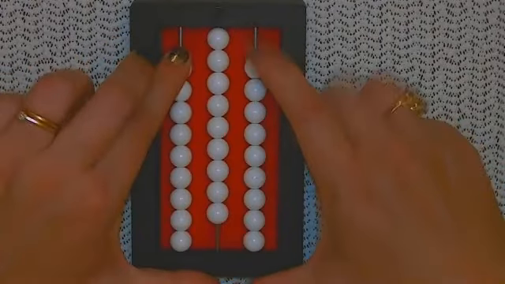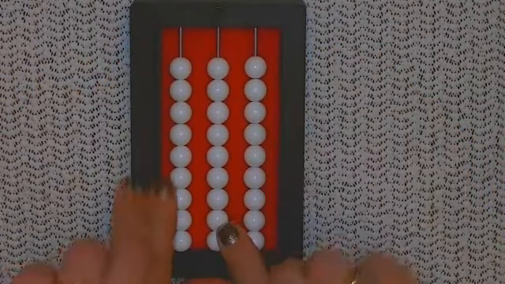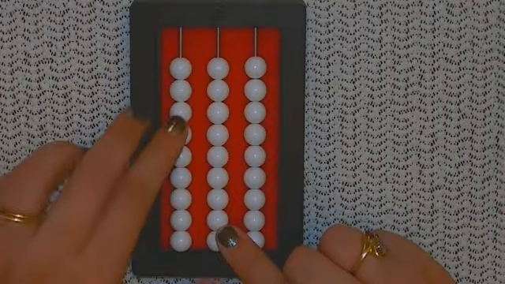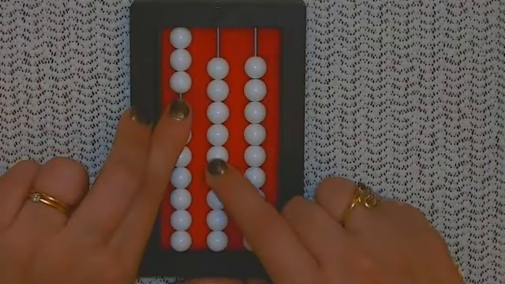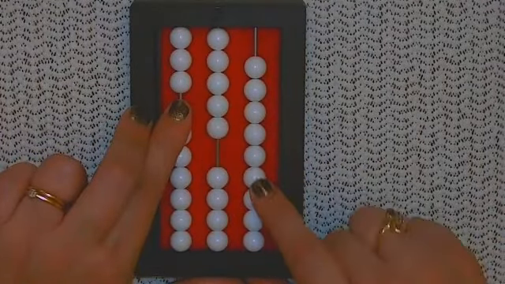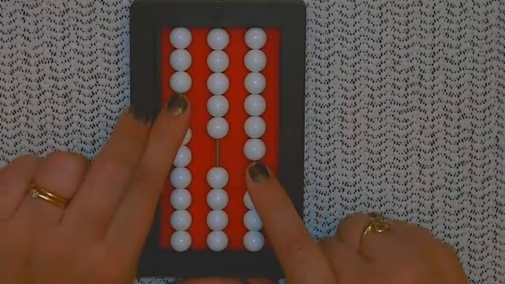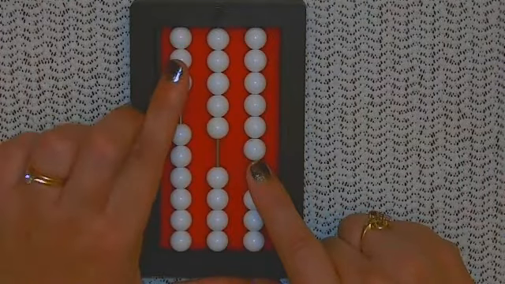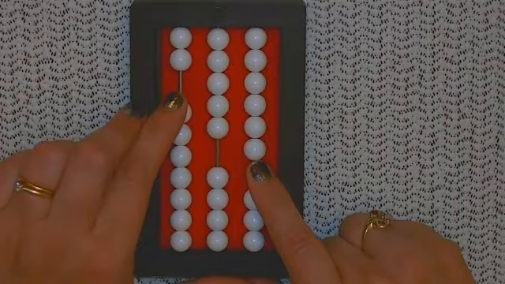One more subtraction problem, again using the indirect method. 356. Now I'm going to subtract 187. Well, subtracting the 100 is easy enough.